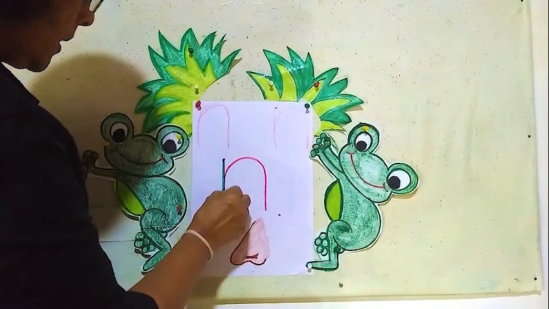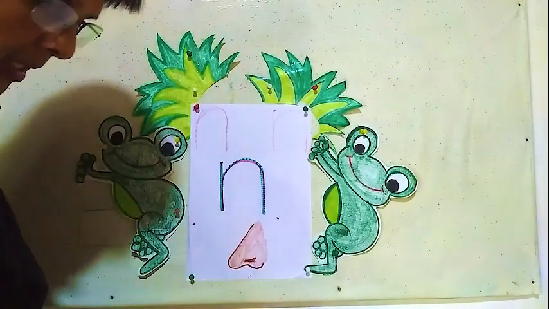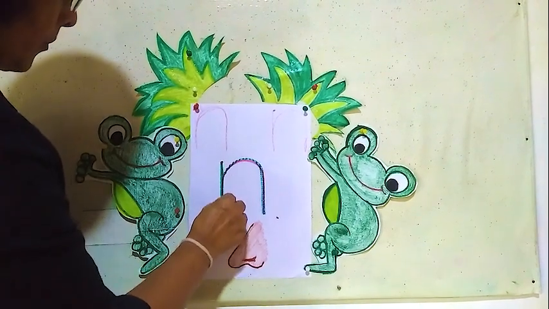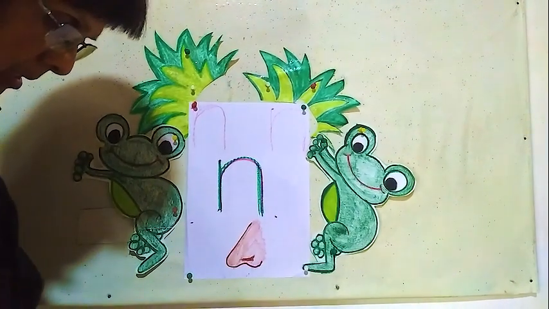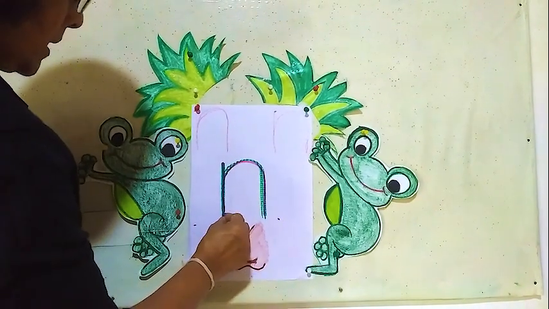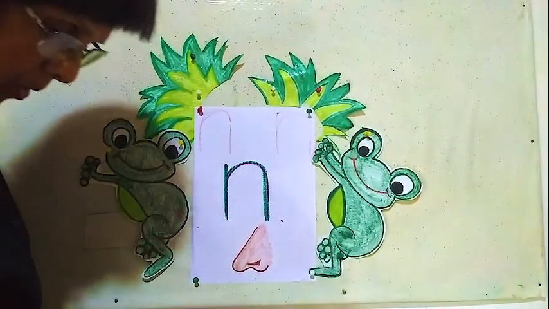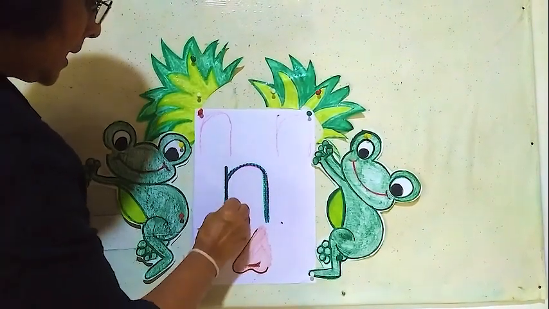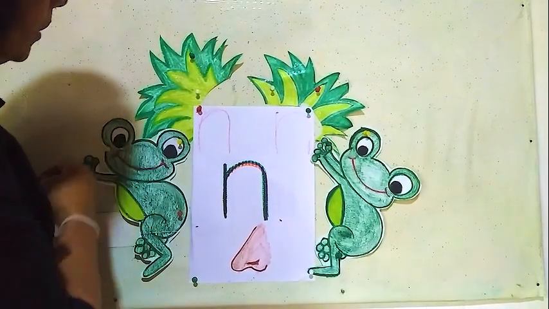Letter N. We'll trace the letter N first and we'll learn how to write N. Right? Trace first. Trace letter N till you are sure that you can write alone. Right? Now, once again writing on top of this letter N. Right? Now going to write on top of this dotted line here.